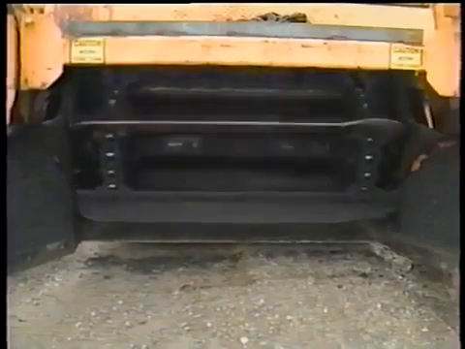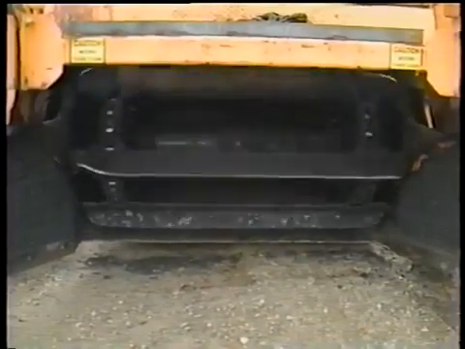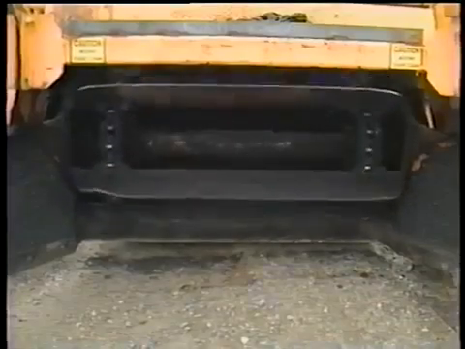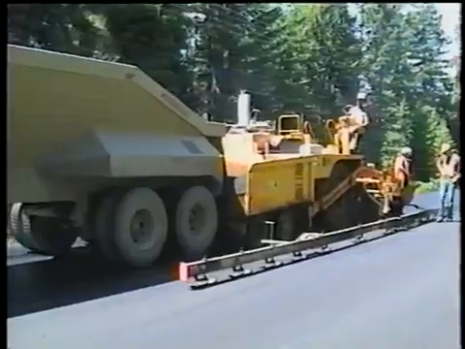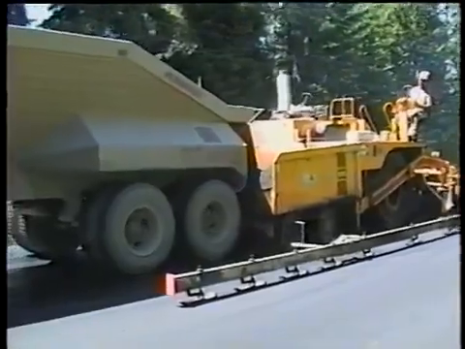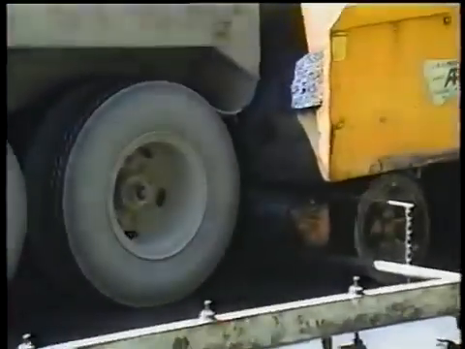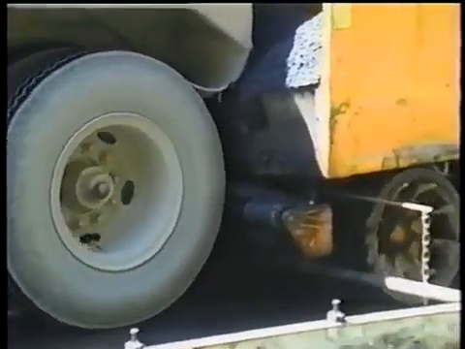The wings on each side of the machine are used to channel the mix toward the paddles, which in turn load the hopper. A plate is mounted below the paddles to ensure that all the mix is picked up. Rear dump and conveyor trucks load the paver directly. Two push rollers mounted on the front of the hopper push the truck along as the truck loads the hopper.